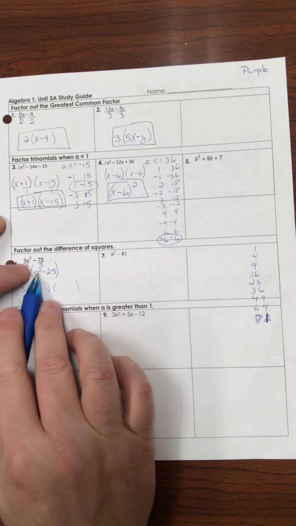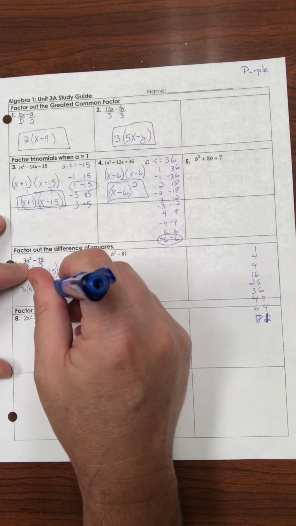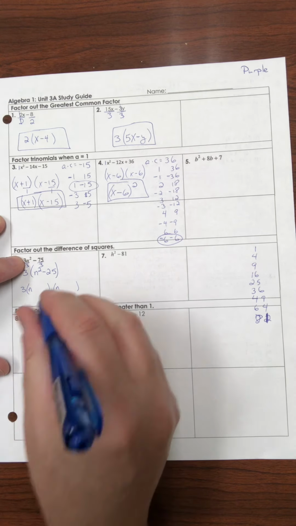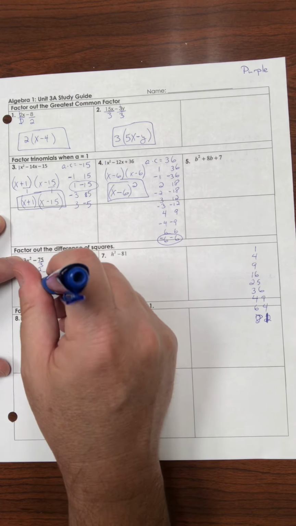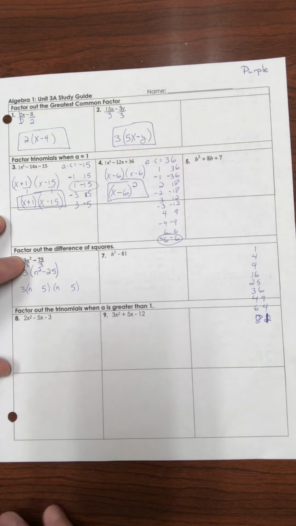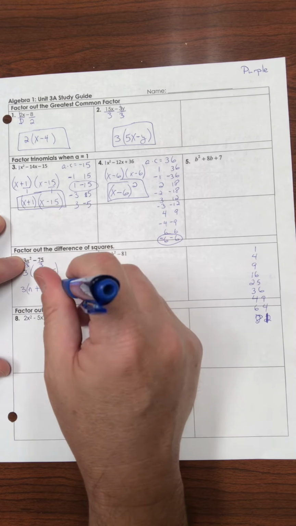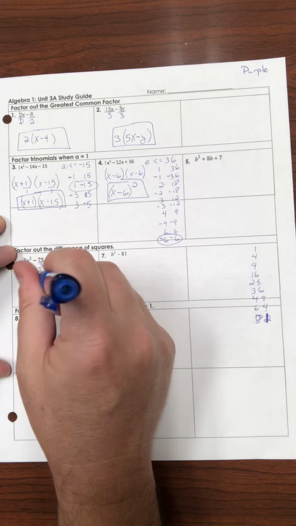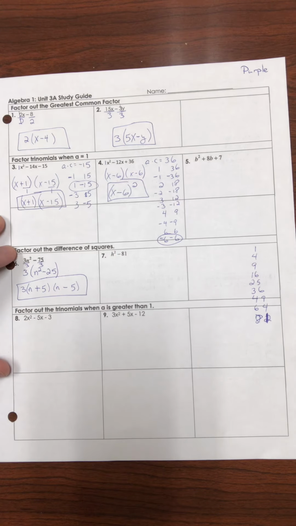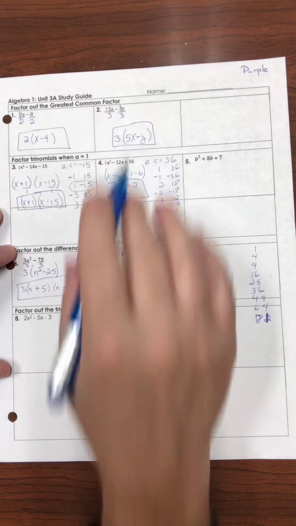N squared, so the square root of n squared is n, so that's what's going in the front of my parentheses, or in the beginning of it. And then the square root of 25 is 5. So remember, your answers are going to look like this. The only difference is I'm going to put a plus between one of them and a minus between the other, and I am finished.